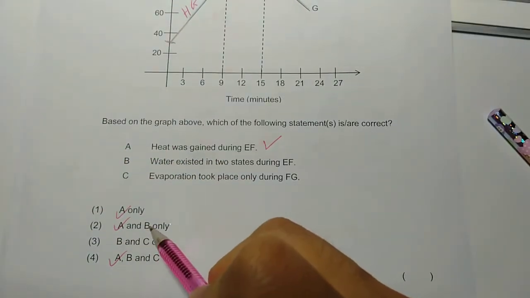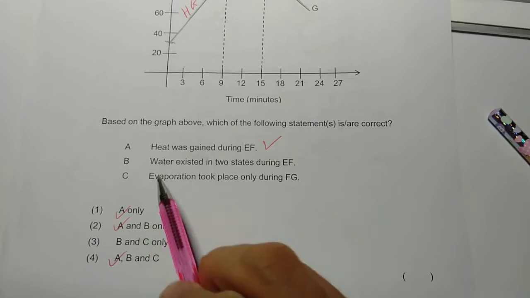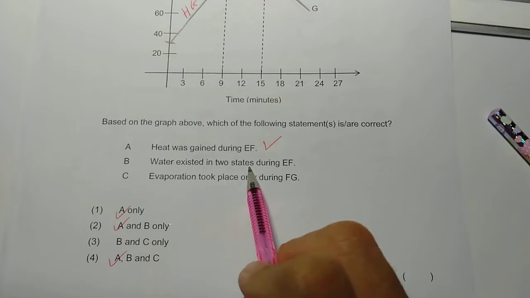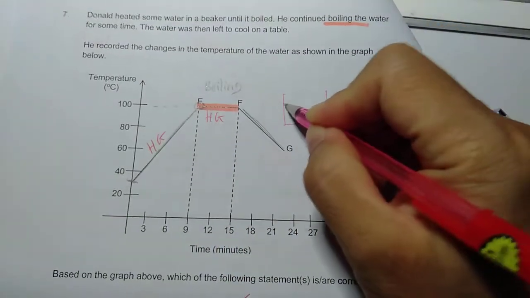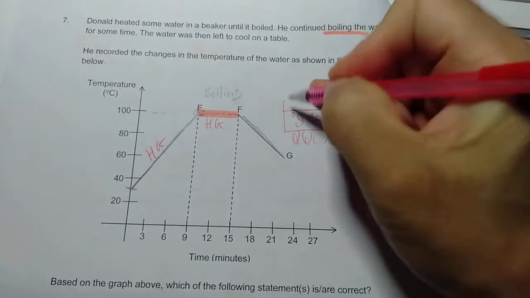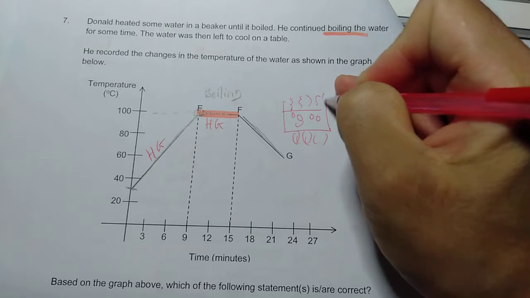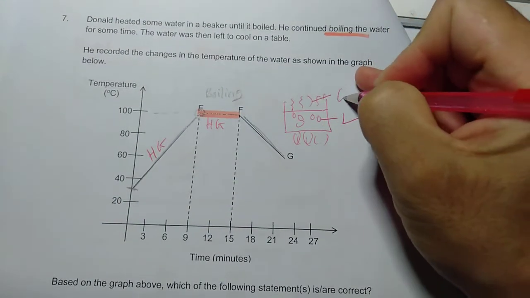Now I see B here is important. Let me try to see if B is correct. Water exists in 2 states during EF. EF means boiling, right? So boiling means you have some water inside, you have your heat source beneath, and then it changes into steam. So this will be in the liquid state, here will be in the gaseous state.